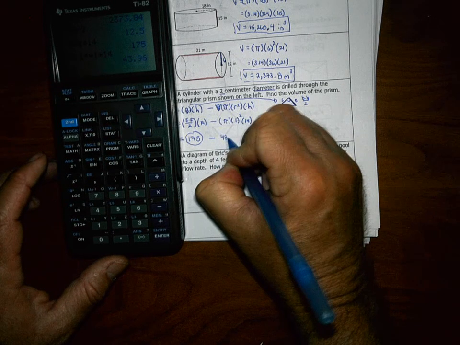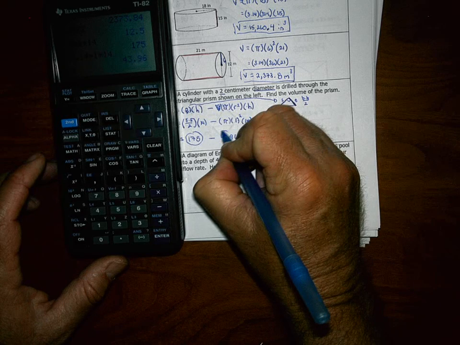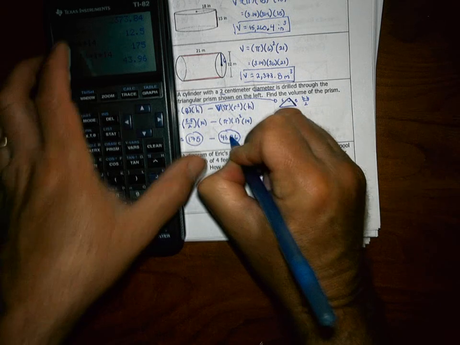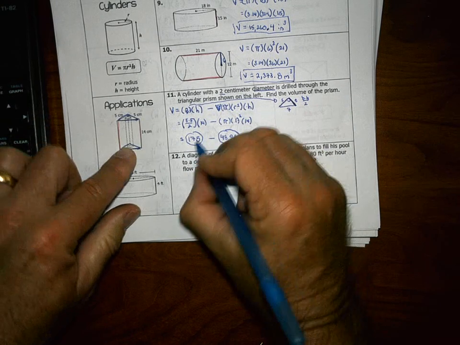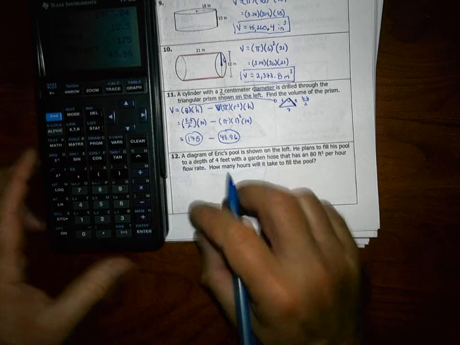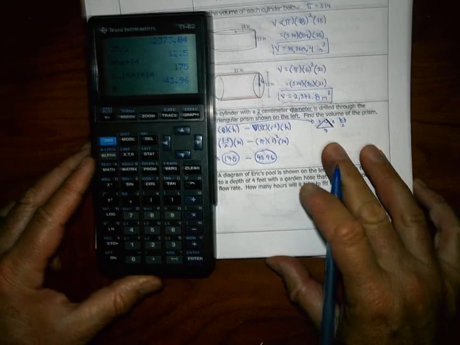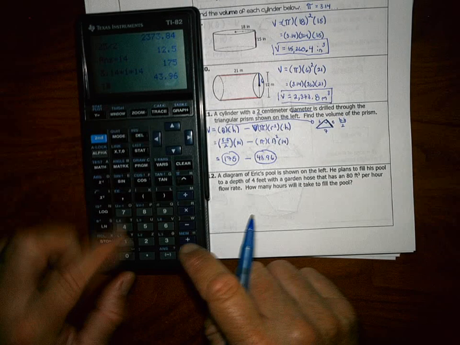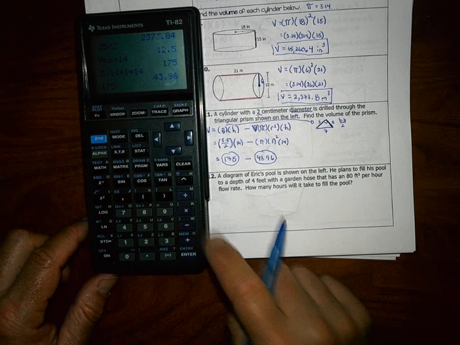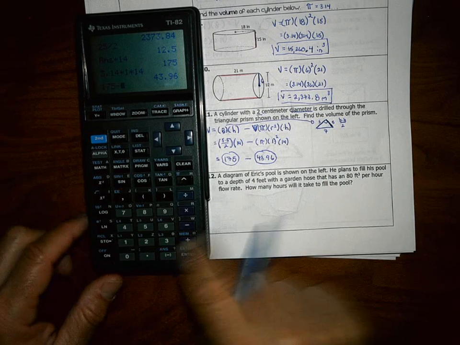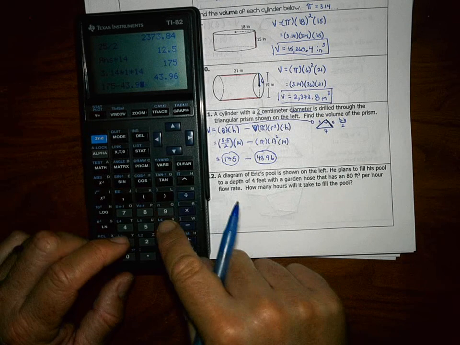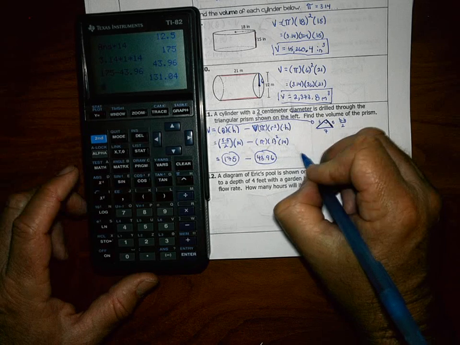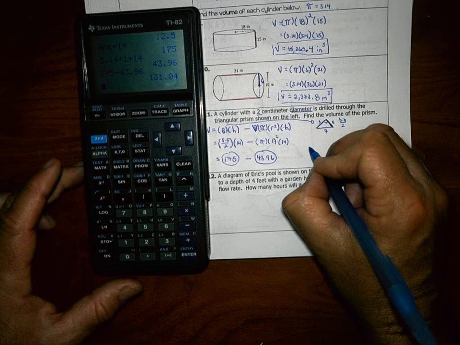That right there, that's my volume of my cylinder. So then I subtract the 2, okay? So 175, and I'll move it over here so you can see it a little bit better. Can you see it? Let's see. Yep, 175. I'm going to subtract out of it 43.96, which is the cylinder. So that means my volume is 131 point, and then remember, I'm rounding to the tenth.